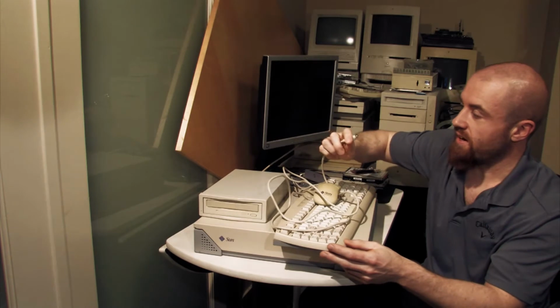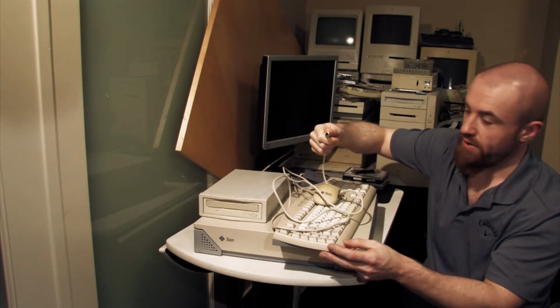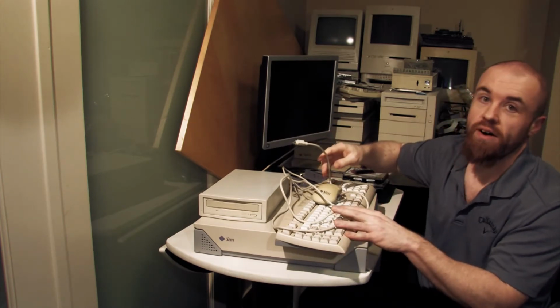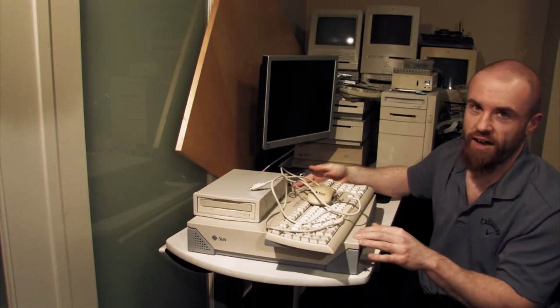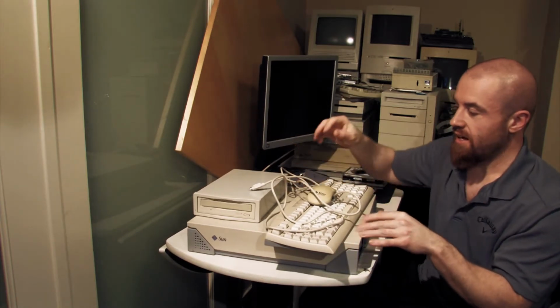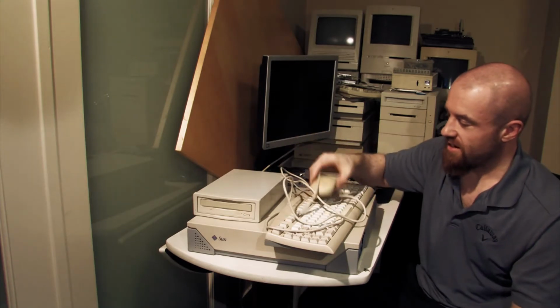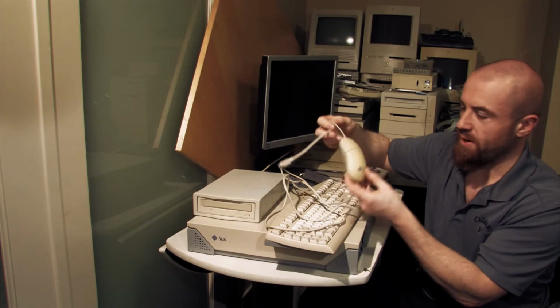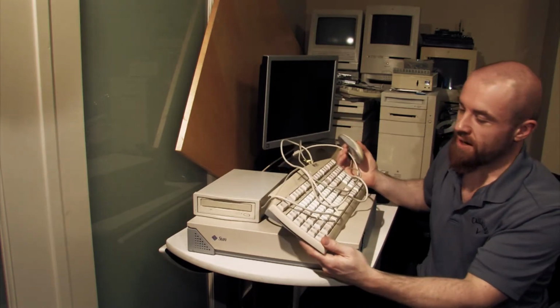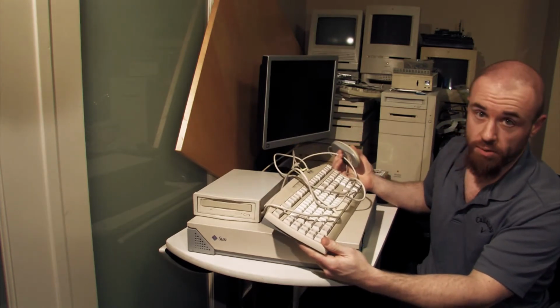These have plugs that kind of look like PS2, but they're not. These are required to use the Sun SPARCstation. You will need a Type 5 or Type 6. The Type 6 is, well, the mouse isn't that bad. I prefer this over the Type 5 mouse. The keyboard, however, the Type 6 keyboard is horrible.